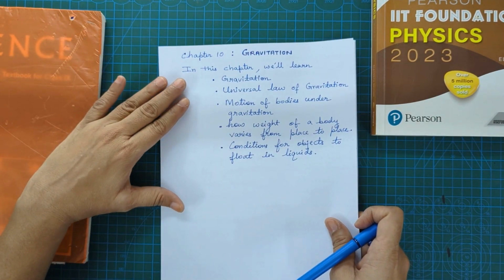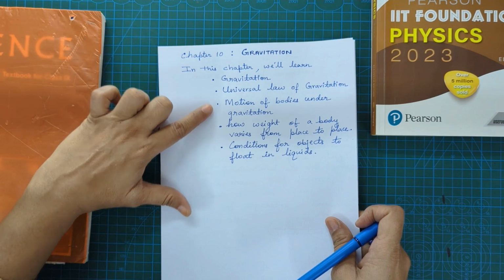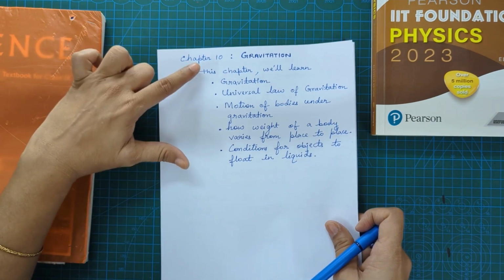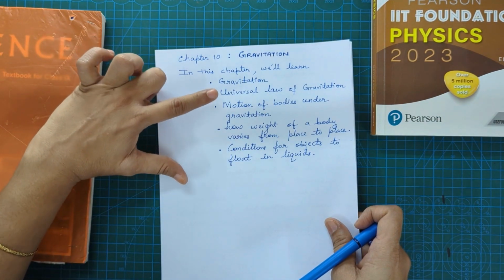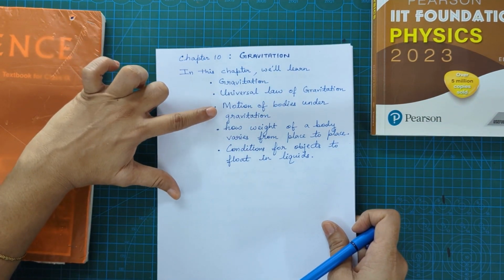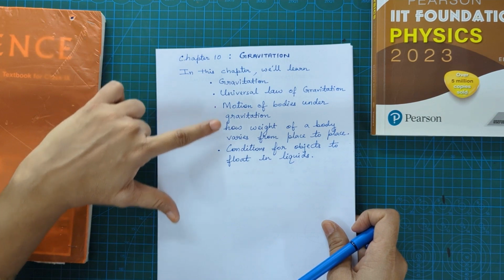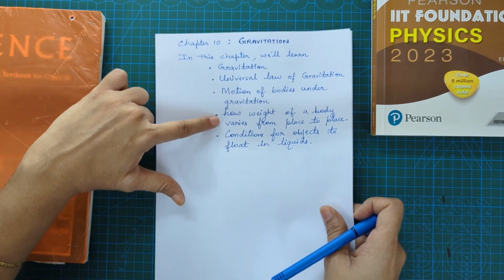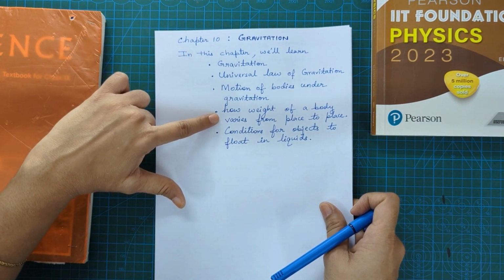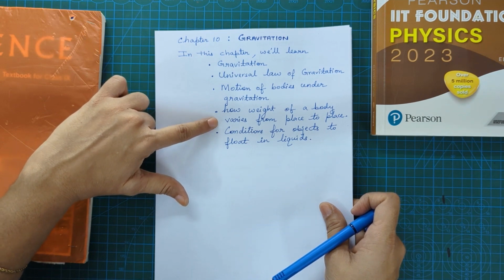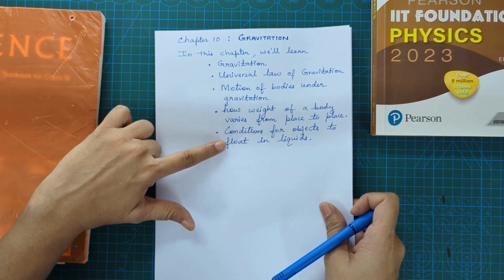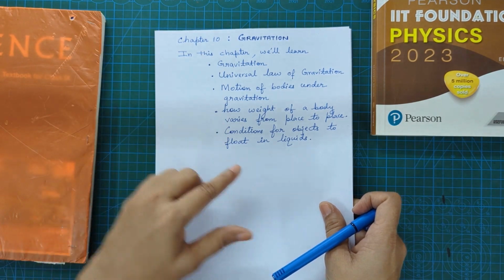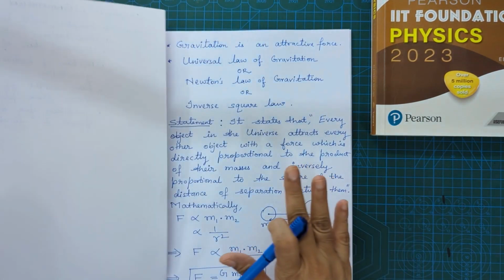In the handwritten notes, I first jotted down what topics are there in this chapter. So chapter 10, gravitation. In this chapter we will learn about gravitation, the universal law of gravitation, motion of bodies under gravitation, how the weight of a body varies from place to place. That means the weight of a body depends upon which factor, and how that factor varies from place to place on Earth, and the conditions for an object to float in a fluid. So these are the topics we will learn, and I have prepared the handwritten notes.